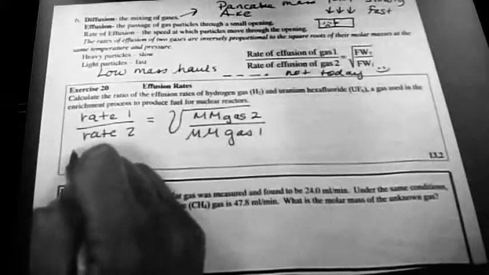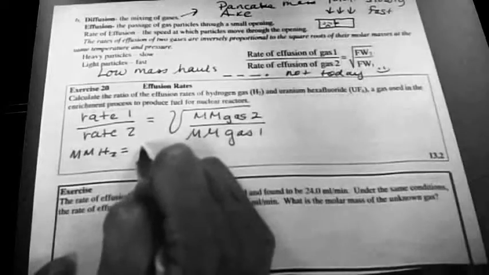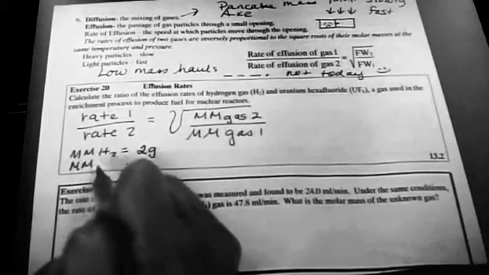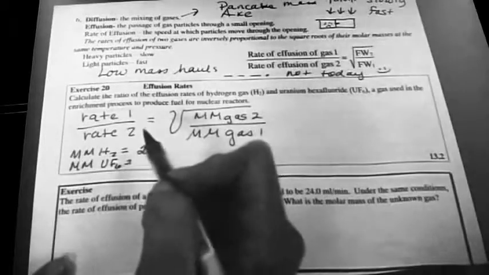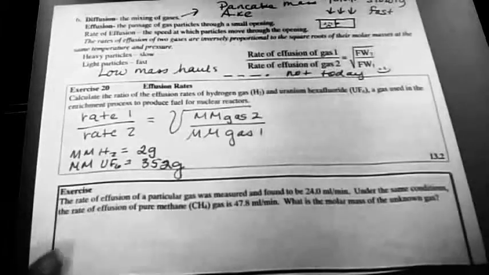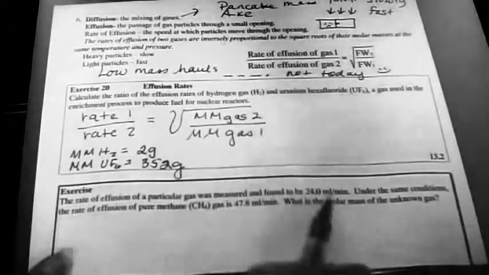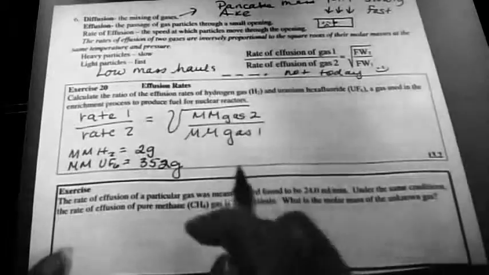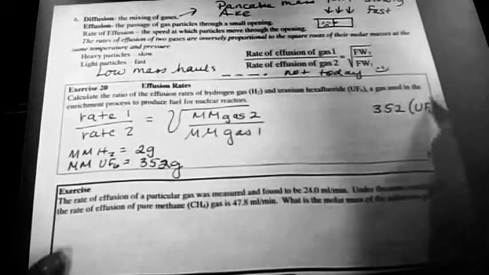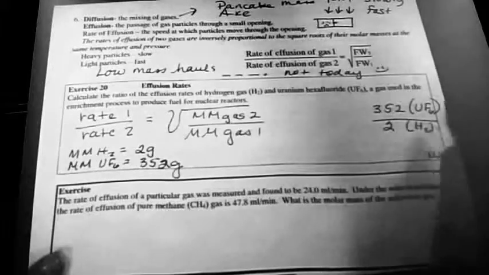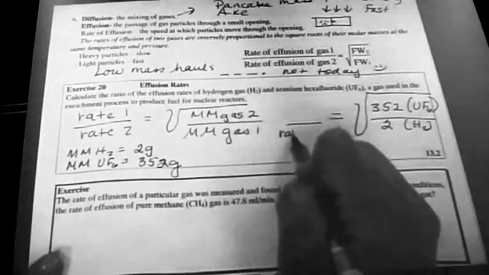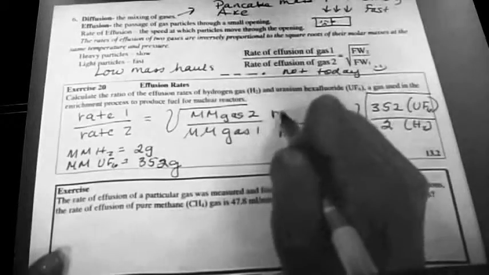All right, so we better have the molar mass of both of these. The molar mass of hydrogen is 2 because it's diatomic. The molar mass of uranium hexafluoride, big number, 352 grams. Okay, you know what? I'm not going to drive myself insane. I'm going to go ahead and set this up so this comes out nicely. I'm going to put the big number on top, 352. So that's got to be the uranium hexafluoride. This number here, the H2, take the square root of that. So then this has to go the rate of, okay, and this has to go up there.